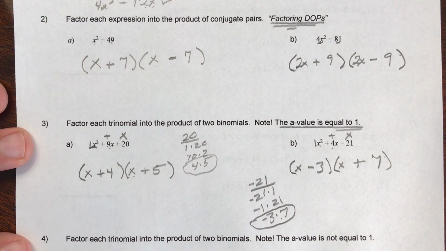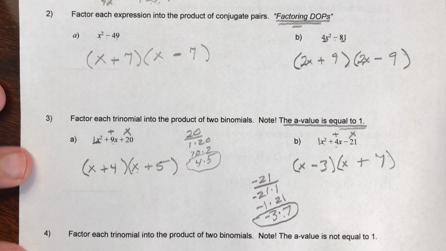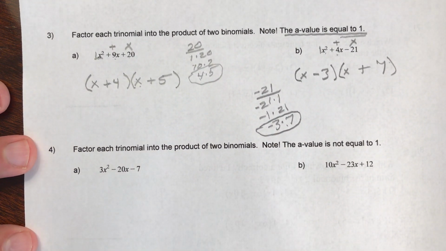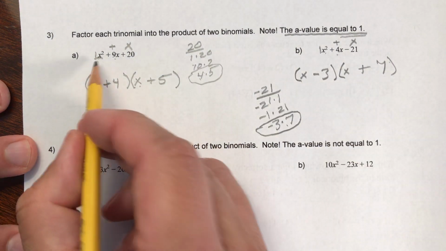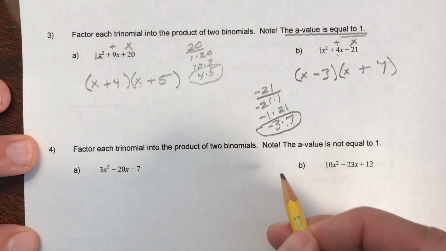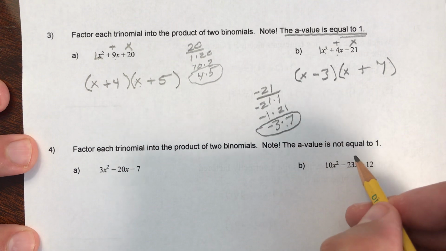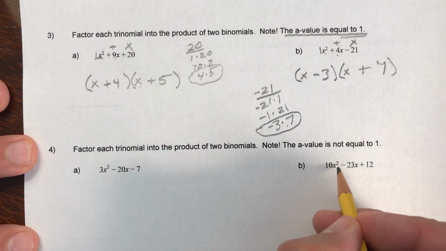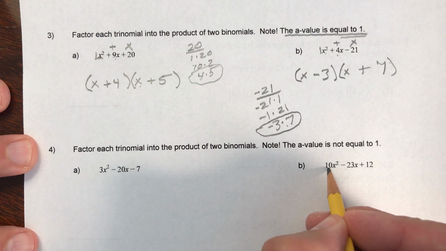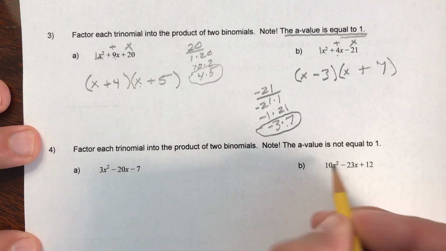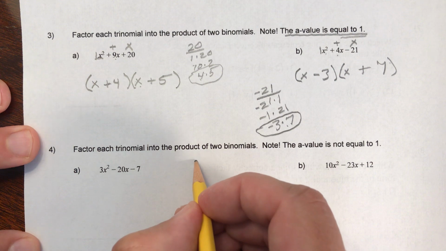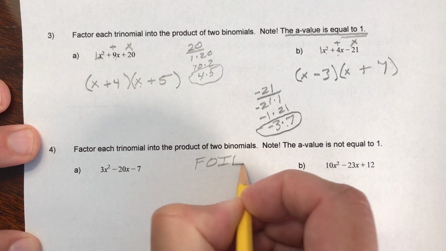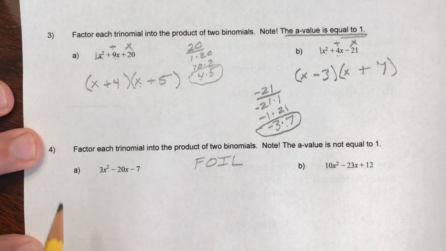So those are the easiest kind of trinomials. And that only works if the a value is 1. This next section here, the a value is not equal to 1. So when you look in front of x squared, I got a 3. In front of this x squared is a 10. These are kind of a pain. So I really lean on reversing FOIL to get these into binomials.